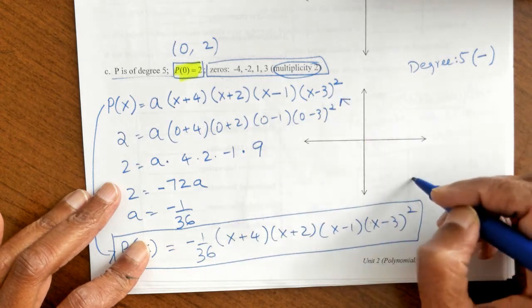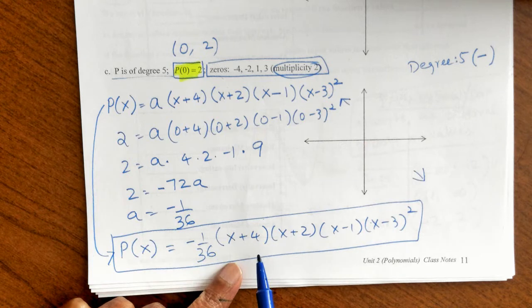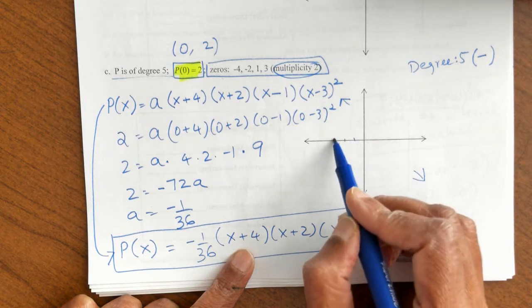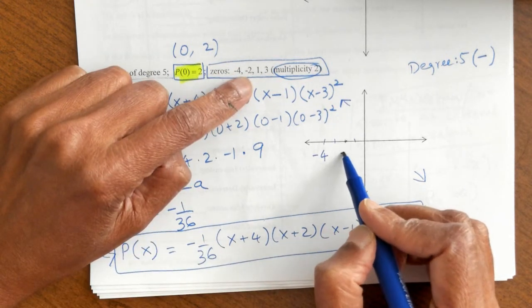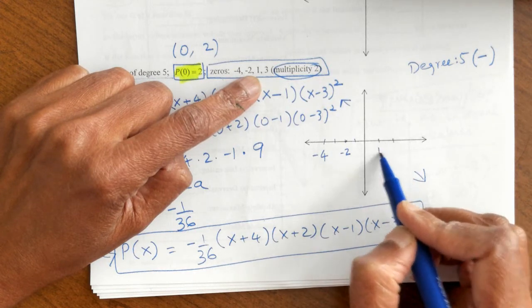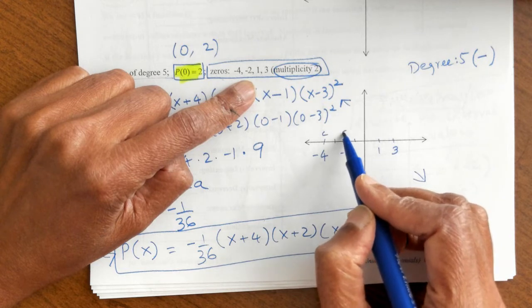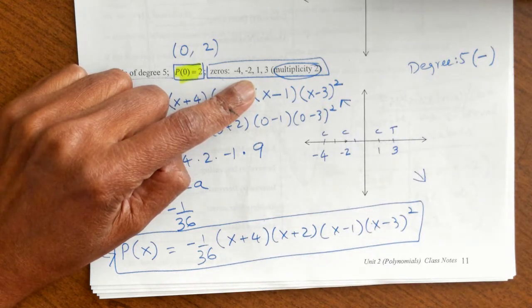So it's going to start here and end here. And then my x-intercepts, everybody good? Because fifth degree negative. My x-intercepts are negative 4, negative 2, positive 1, and positive 3. And all of them are cross, cross, cross, except this is touch.